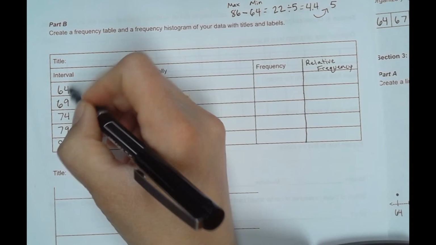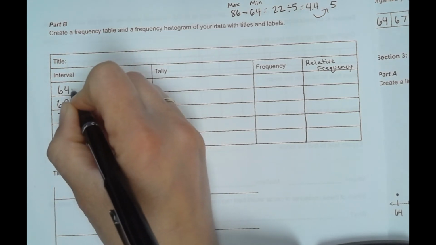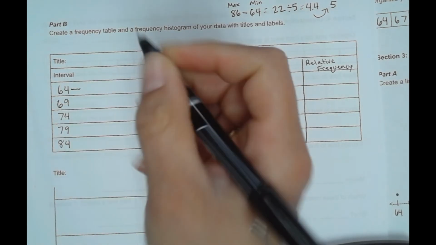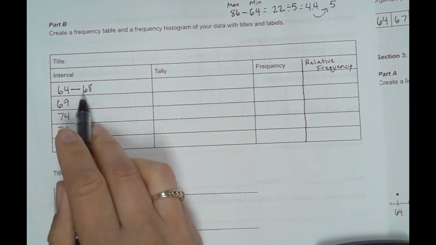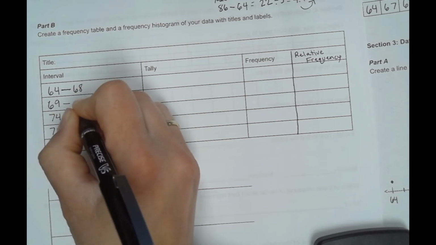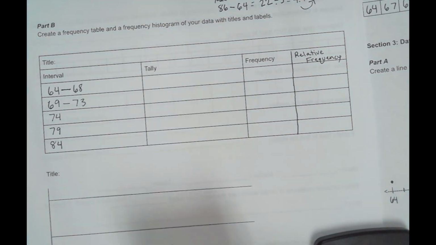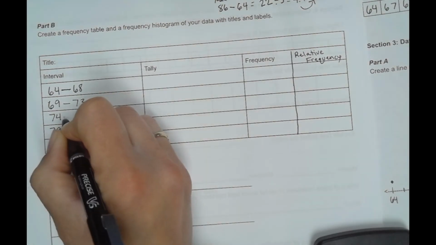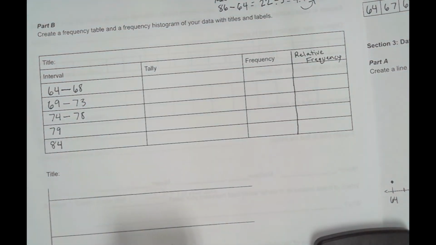So what does this mean? This means this is going to be the start of the next interval. Well, where's this last interval going to end? Well, it's going to end at 68. So, this interval means this span of numbers between 64 and 68. This one's going to span between 69 and 73, because we got to go from 73 to 74 would jump here. From 74 to 78.